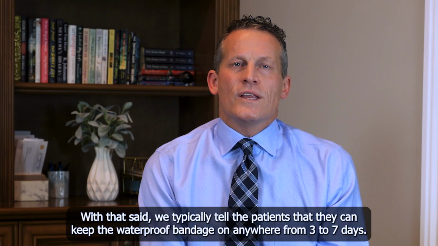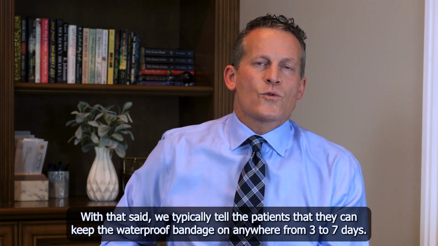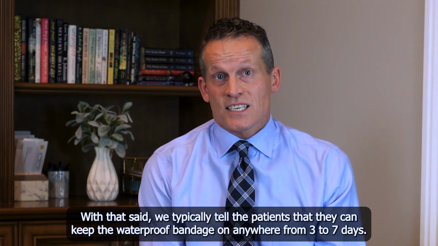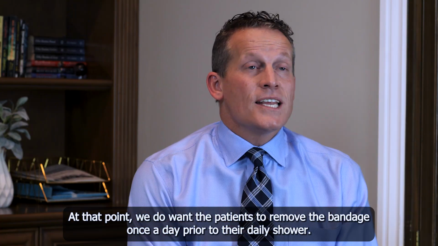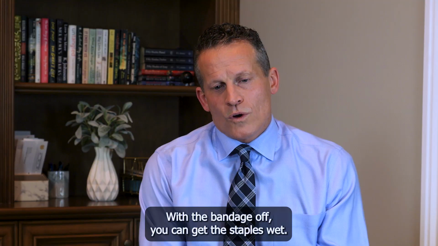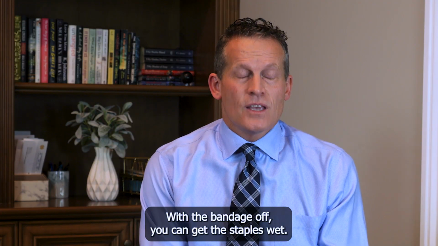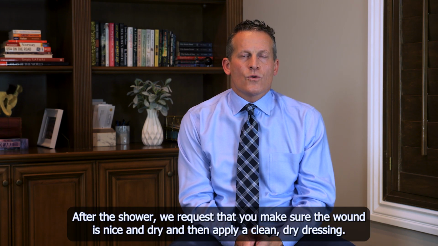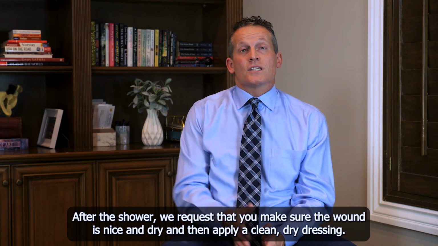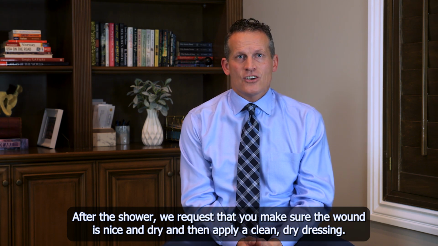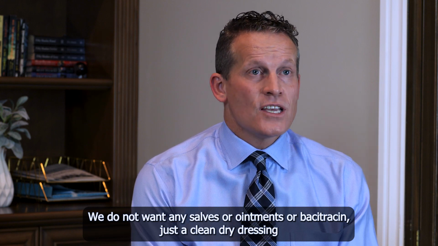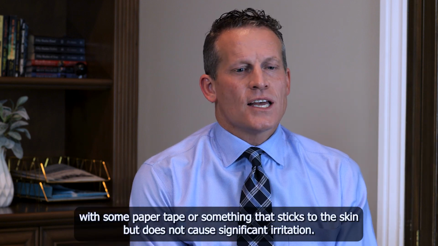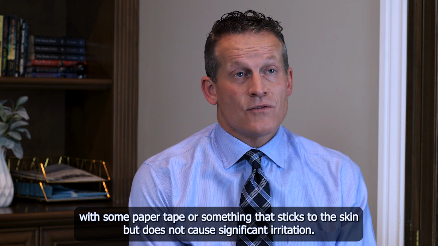With that said, we typically tell the patients that they can keep the waterproof bandage on anywhere from 3 to 7 days. At that point, we do want the patients to remove the bandage once a day prior to their daily shower. With the bandage off, you can get the staples wet. After the shower, we request that you make sure the wound is nice and dry and then apply a clean, dry dressing. We do not want any salves or ointments or bacitracin, just a clean, dry dressing with some paper tape or something that sticks to the skin but does not cause significant irritation.